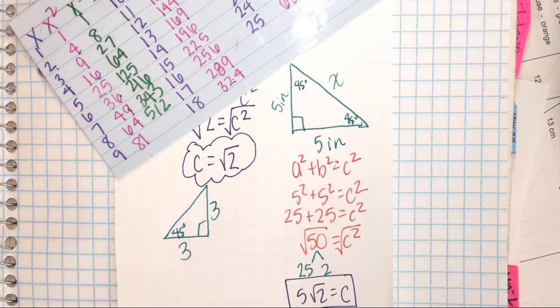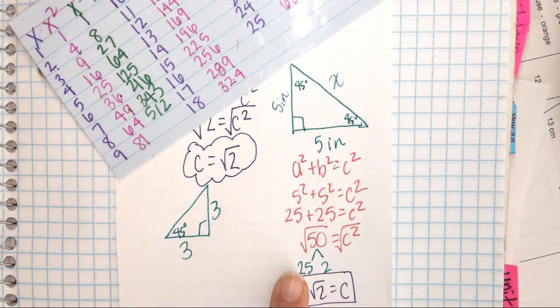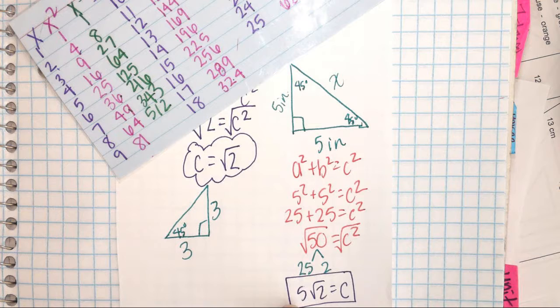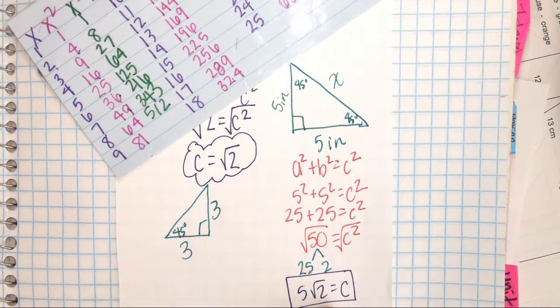Okay, so that's what I did. I thought you were supposed to just leave this 50 since nothing goes into 50. Well, 25 does go into 50, because half of 50 is 25 and 25 times 2. 50 divided by 25 is 2, right? So that's where I got 25 and 2 from. What's the square root of 25? 5. That's why I brought 5 to the outside. What if you put it as 2 times 25? But then you'll still get 5 root 2.